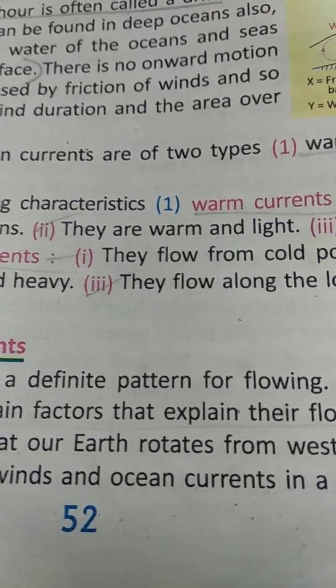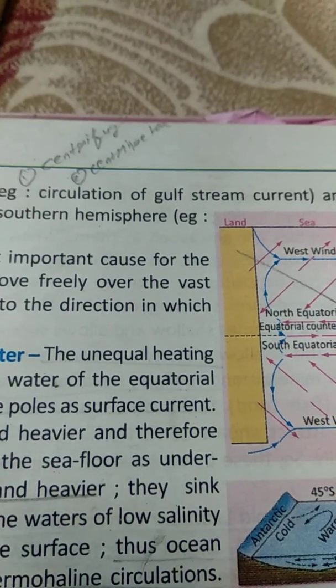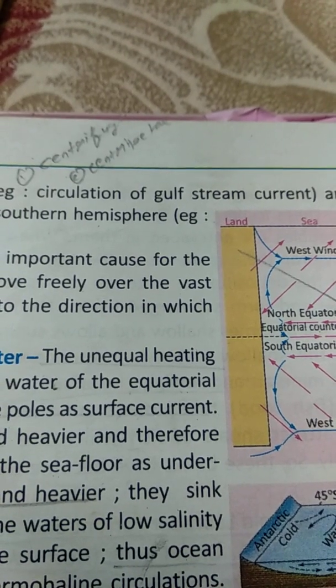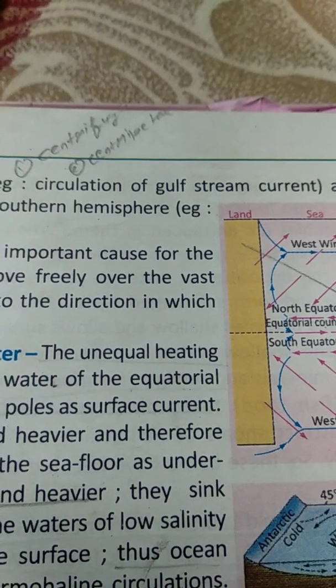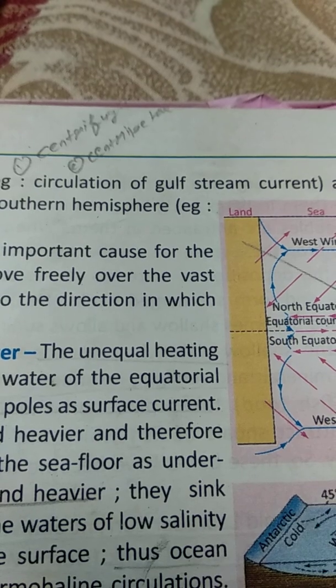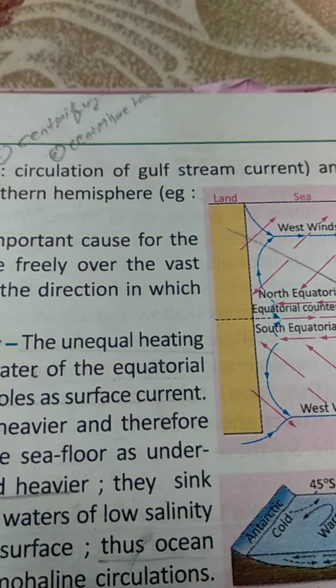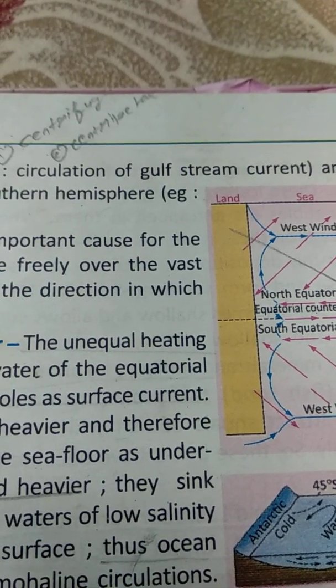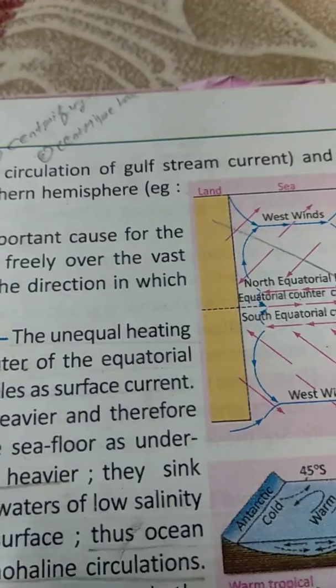Now, temperature and salinity of ocean water. The ocean is not equally heated everywhere; somewhere it is less heated and somewhere it gets more heated. How? Because the places near the equator get more sunlight. As the sunlight is straight, the water in those areas is more heated. Whereas the Arctic and Antarctic areas get slanting rays, and being in the polar regions, the water is not as heated as it is at the equator, due to which there is variation.